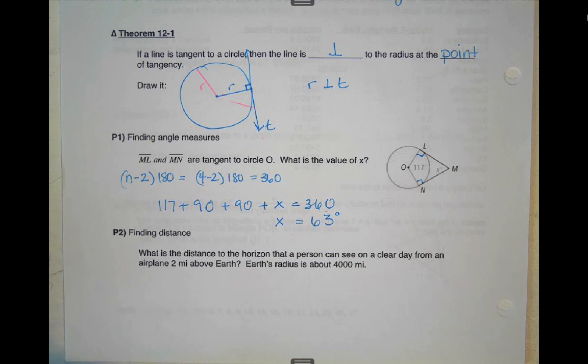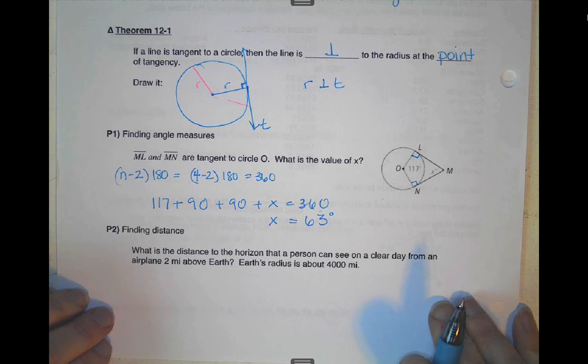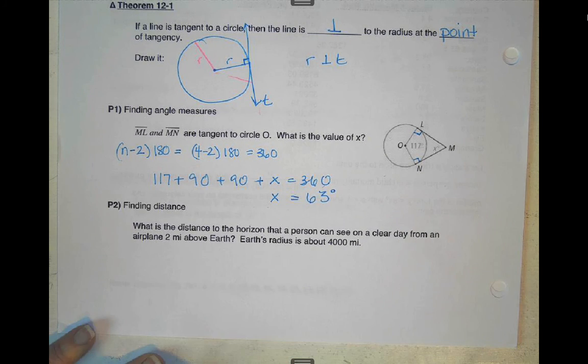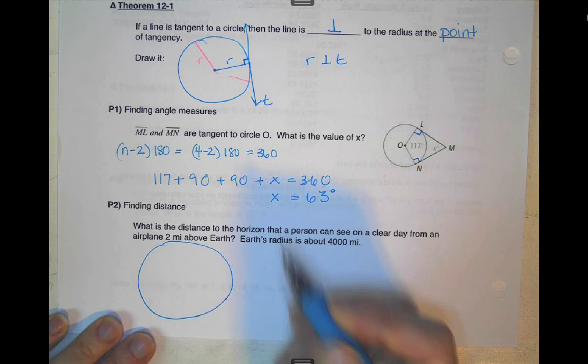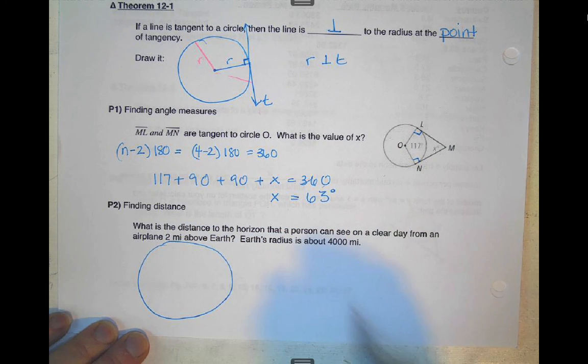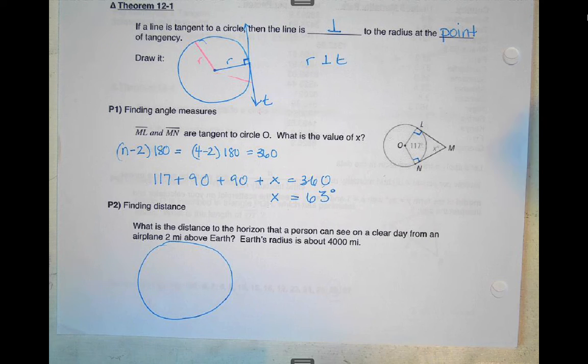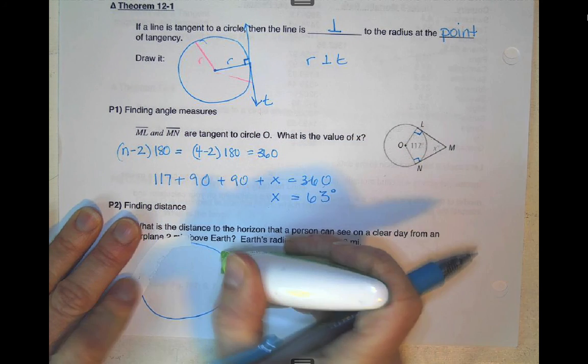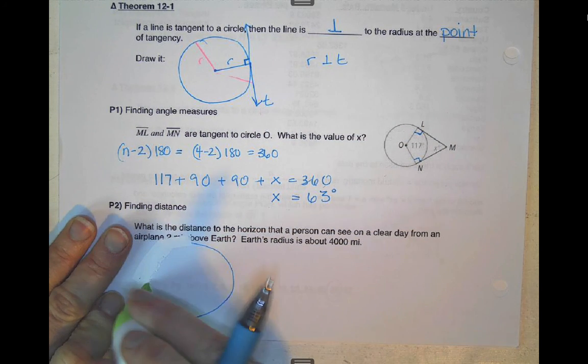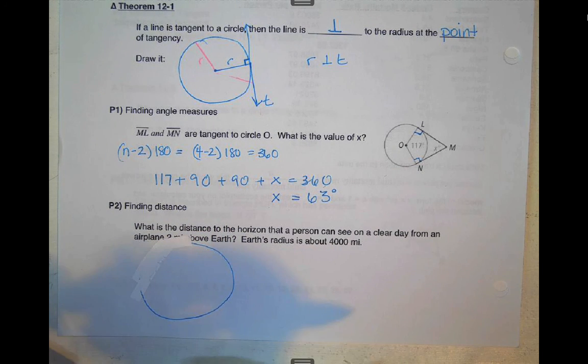All right, this one says, what is the distance to the horizon that a person can see on a clear day from an airplane 2 miles above Earth? Earth's radius is about 4,000 miles. So, I don't like that picture that I drew there. It's a very large circle. And I'm not going to be able to draw my airplane being 2 miles above the Earth.